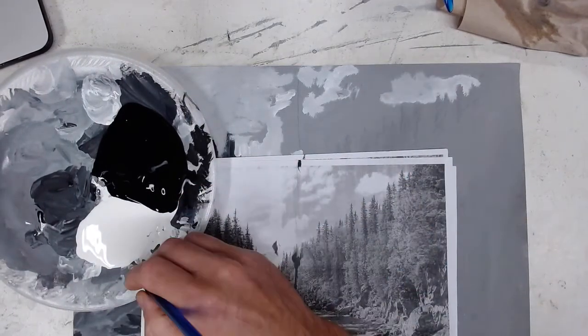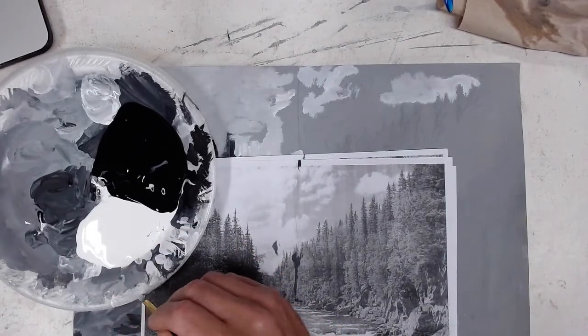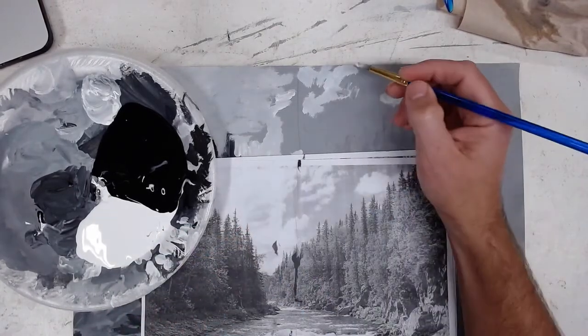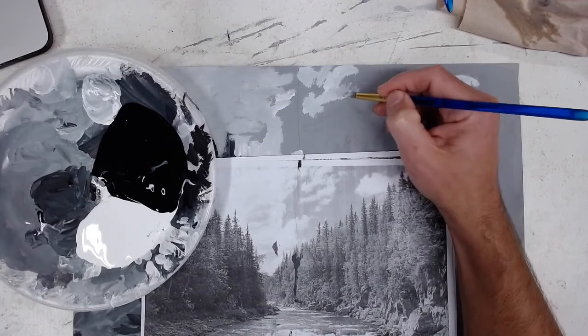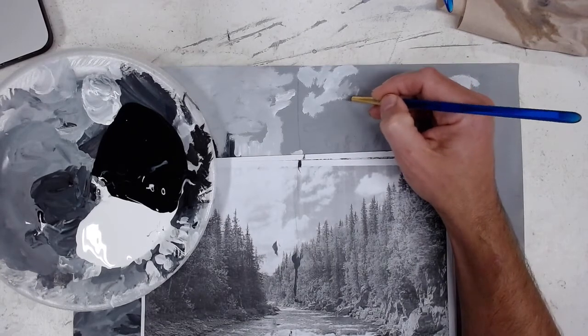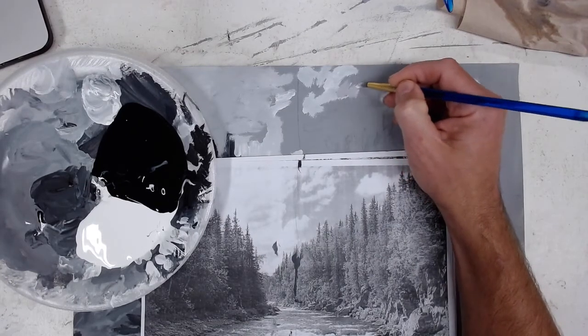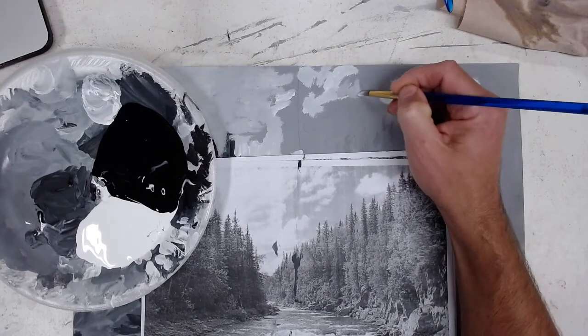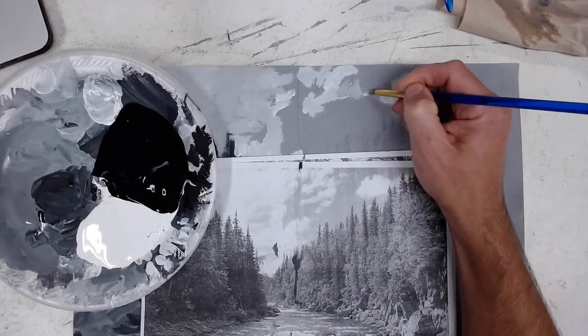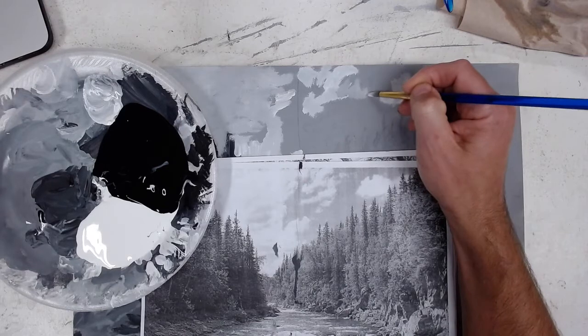Picking up some of this black, I guess, or gray that's underneath. Okay, I can go back with white on top of that if it needs to be lighter.